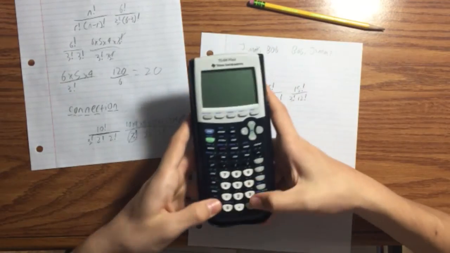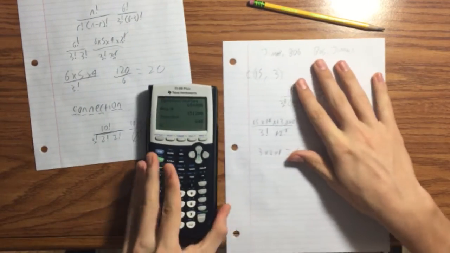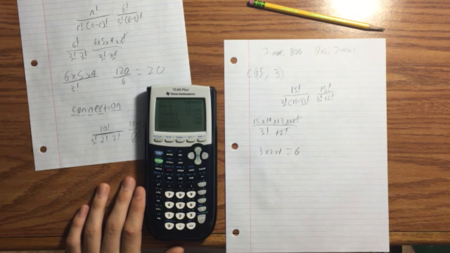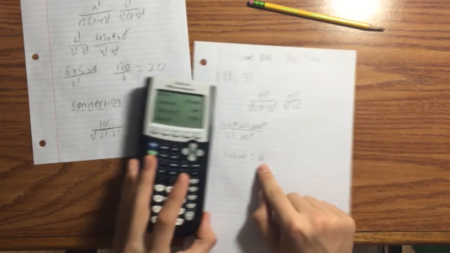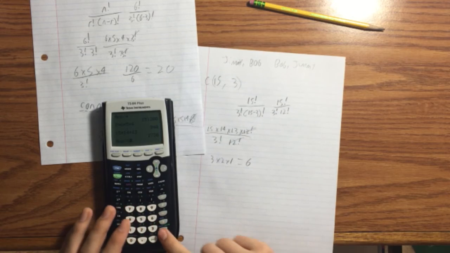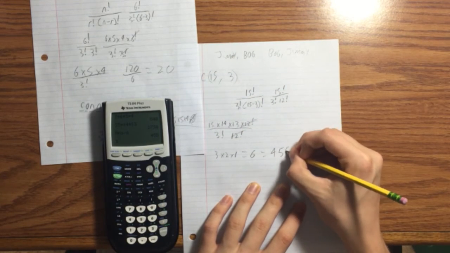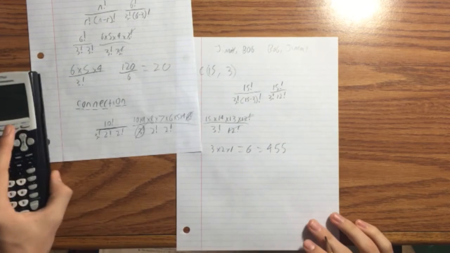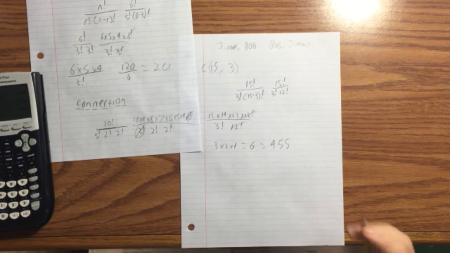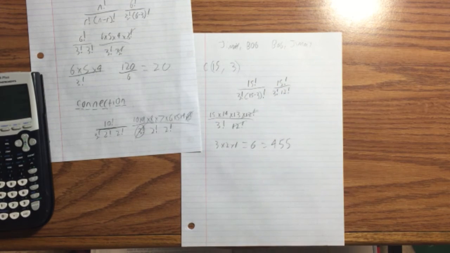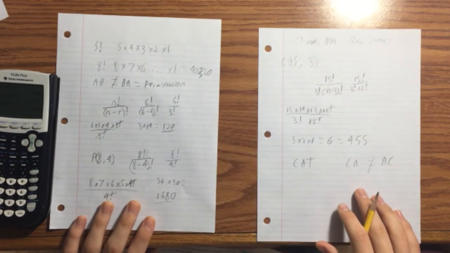So, taking back our calculator, if we just type out 15 times 14 times 13, divided by 3 factorial, which is 6, we get 455. So there are 455 different ways you can have groups from 15 students, you can have groups of 3. All right, let's do another problem.